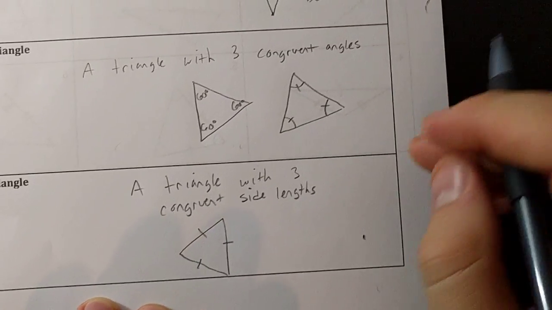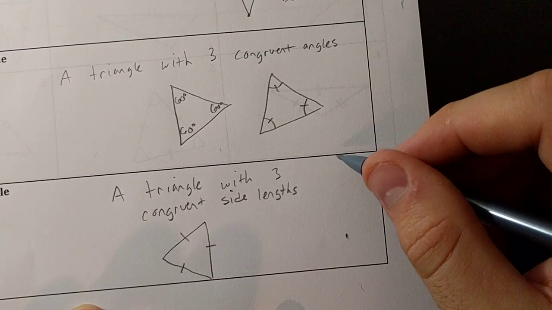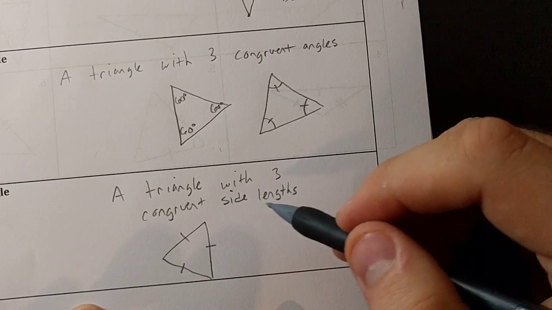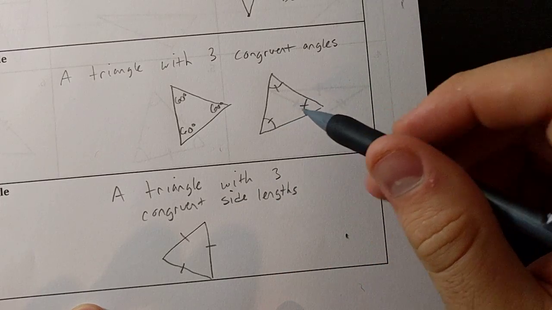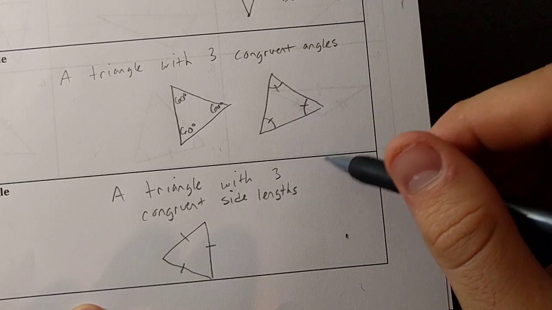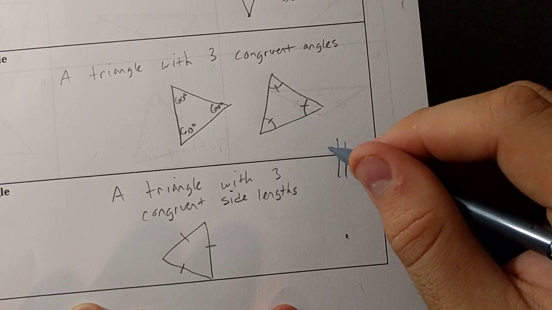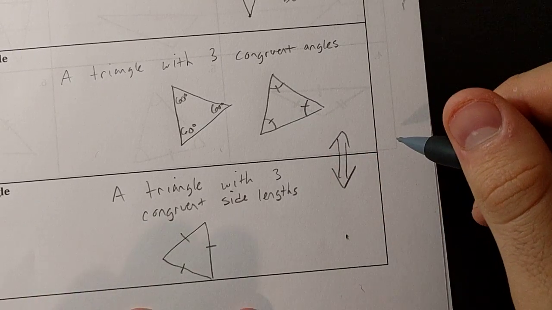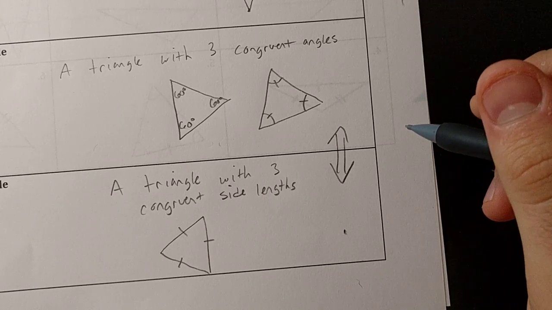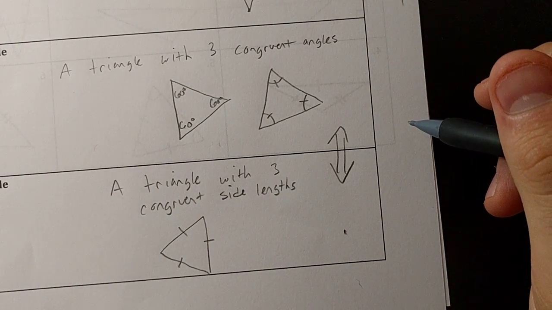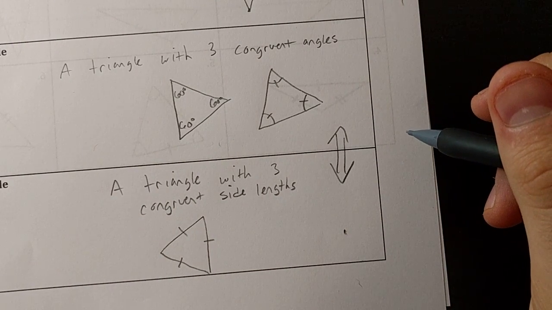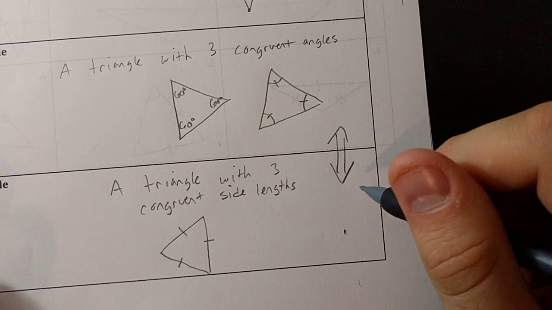The nice thing about triangles is that if your triangle is equilateral, it's automatically equiangular. If your triangle is equiangular, it's automatically equilateral. These two are equivalent statements. So if you call a triangle equiangular, automatically you can assume that it is equilateral and vice versa. So one will always be the other.